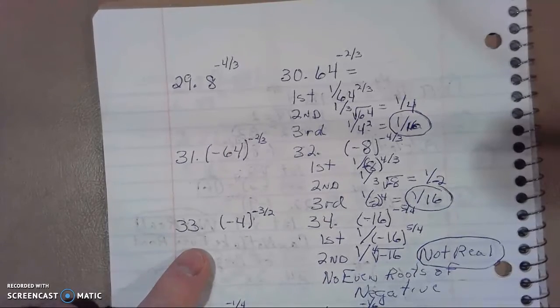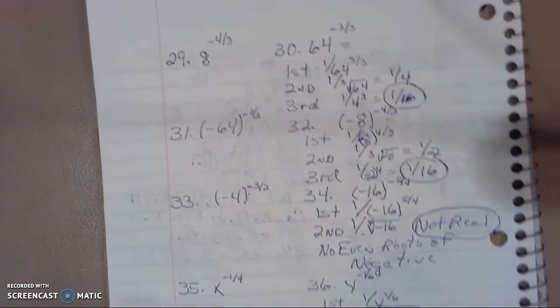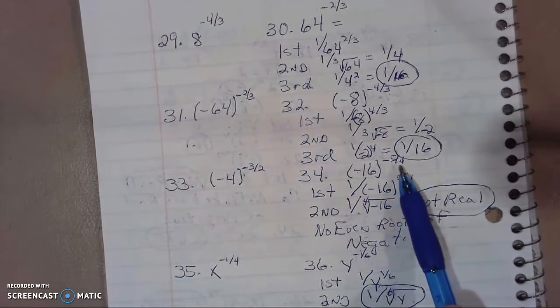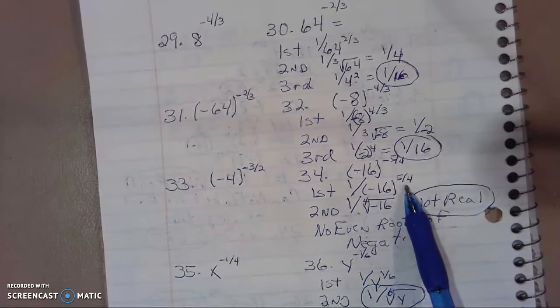33, negative 4 in parentheses to the negative 3/2. 34, negative 16 to the negative 5/4. Get rid of the negative exponent, move it to the other part of the fraction.